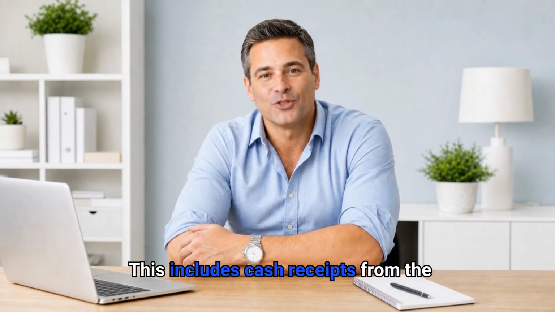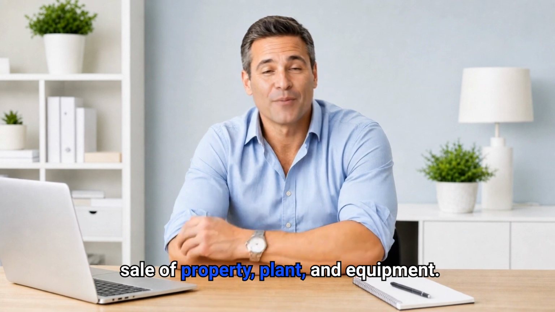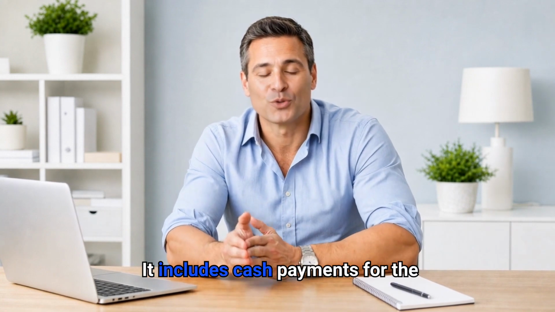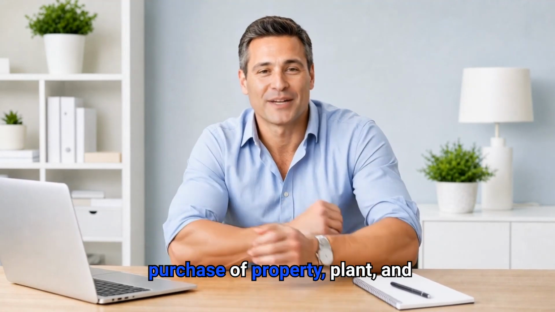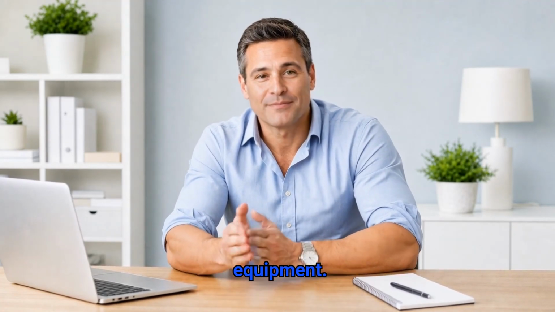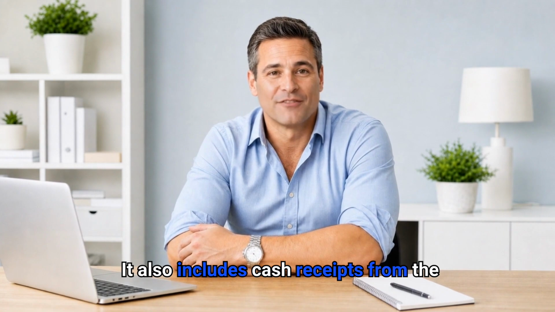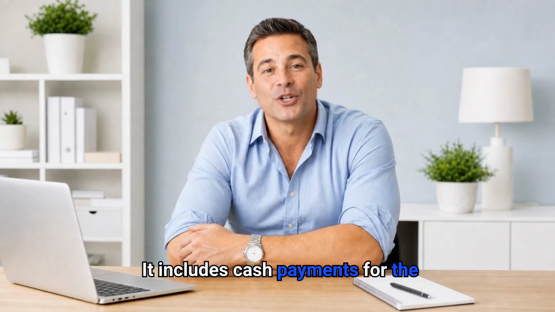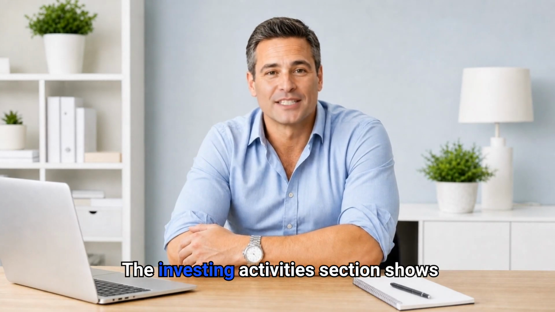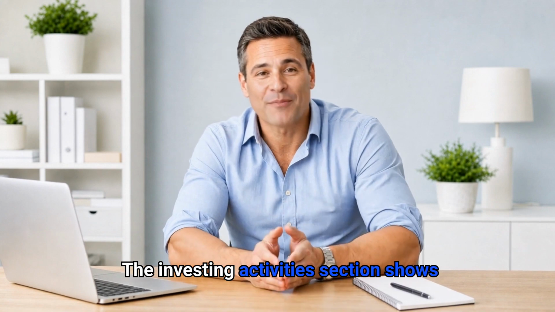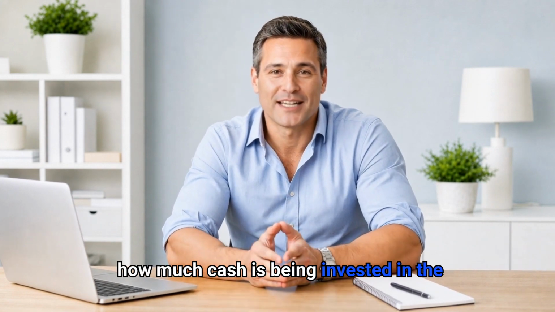This includes cash receipts from the sale of property, plant, and equipment. It includes cash payments for the purchase of property, plant, and equipment. It also includes cash receipts from the sale of investments. It includes cash payments for the purchase of investments. The investing activities section shows how much cash is being invested in the business.